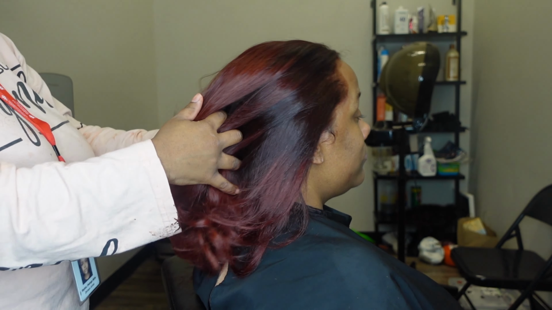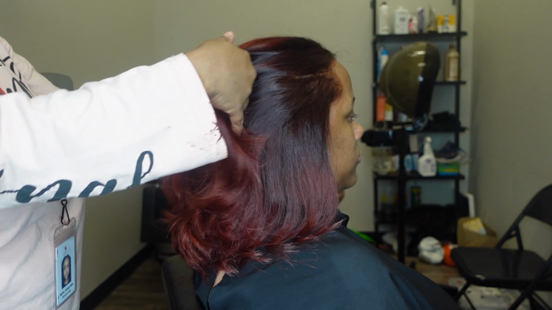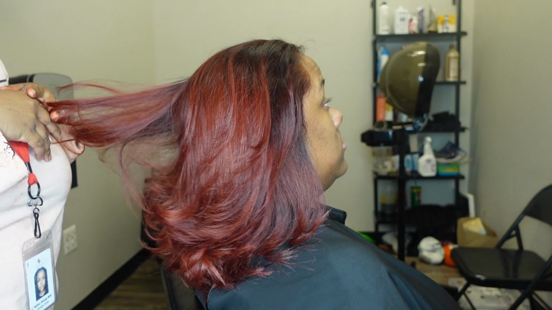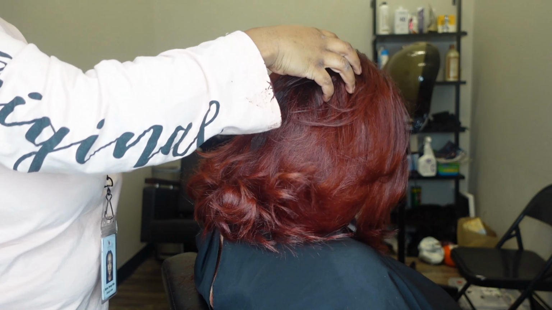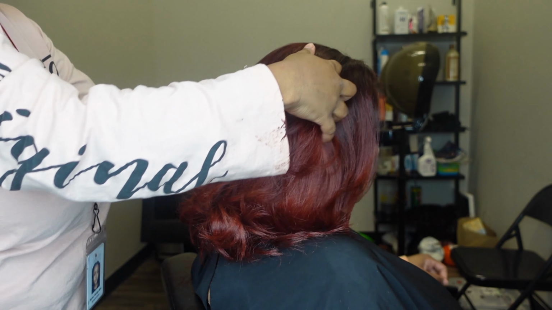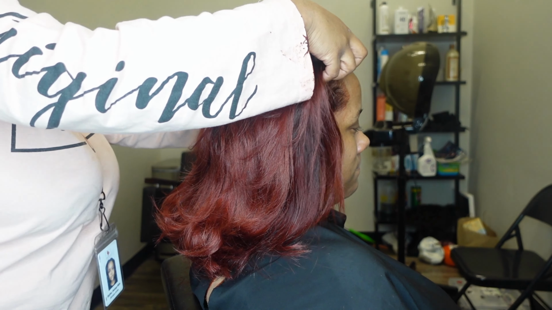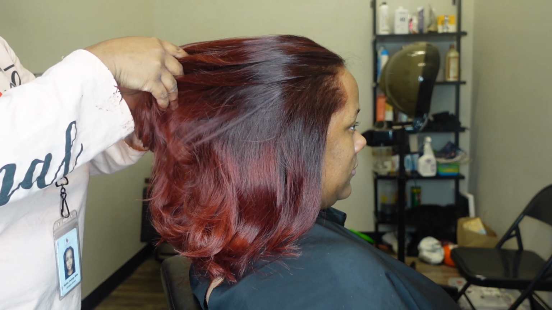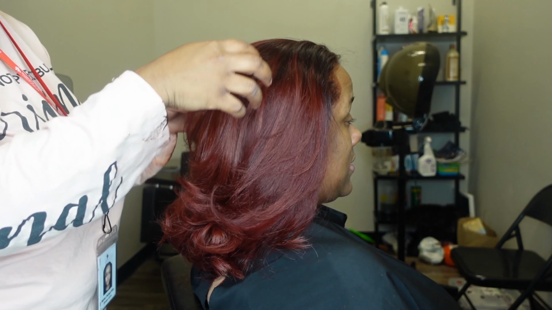Make sure also when y'all doing color, especially if y'all doing color at home, even though I prefer y'all not to, y'all should really be going to a professional. And please do not use box color. Put petroleum jelly or an oil based product on your edges and on the back, just so you don't get that dye on there. It'll go away, of course, but it's the safer route to go as a professional. I should tell y'all that.